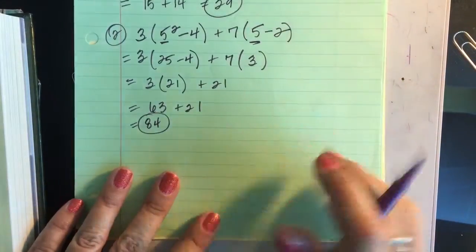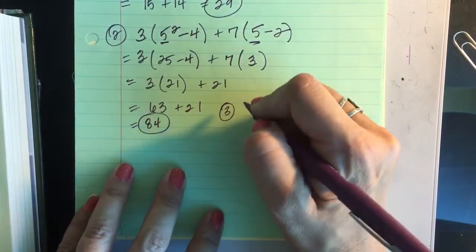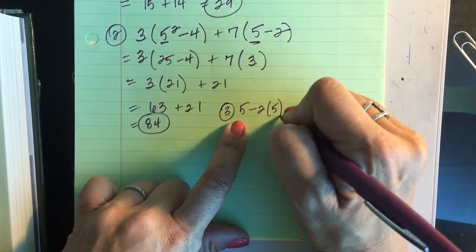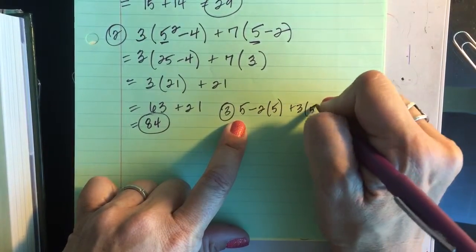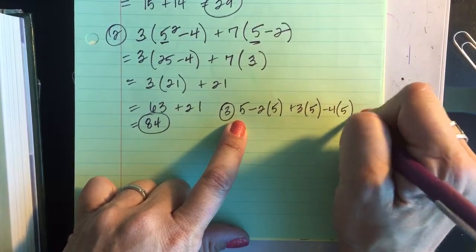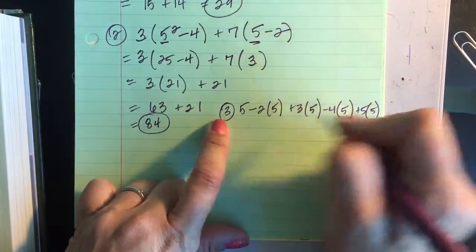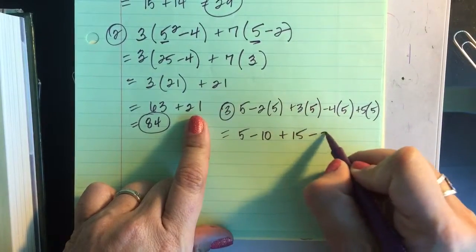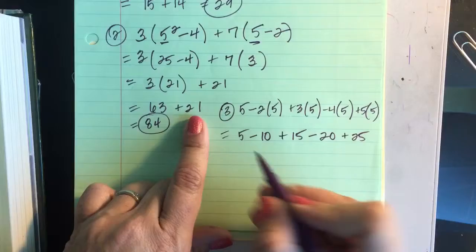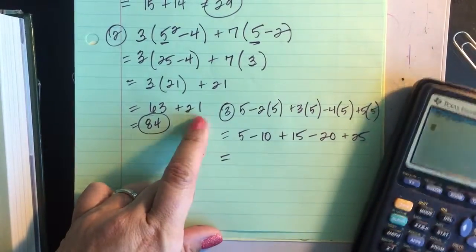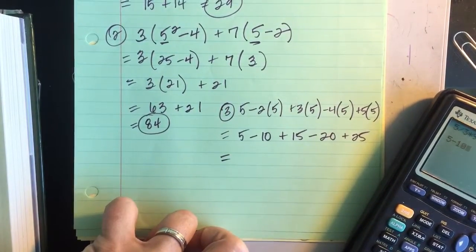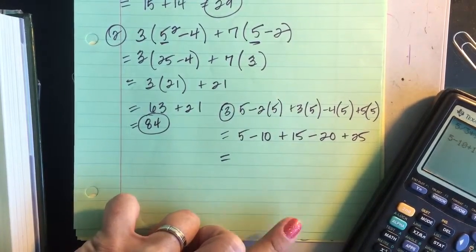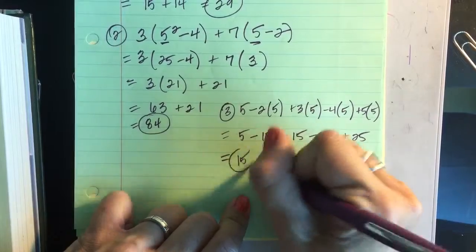I'm going to do number 3. I'm going to move it over here. Hopefully I have room. Again, x is 5. So 5 minus 2 times 5 plus 3 times 5 minus 4 times 5 plus 5 times 5. 5 minus 10 plus 15. I'm following order of operations and doing all my multiplication first. And then I'm actually going to reach for my calculator here. 5 minus 10 plus 15 minus 20 plus 25. Your final answer should be 15 on this one.